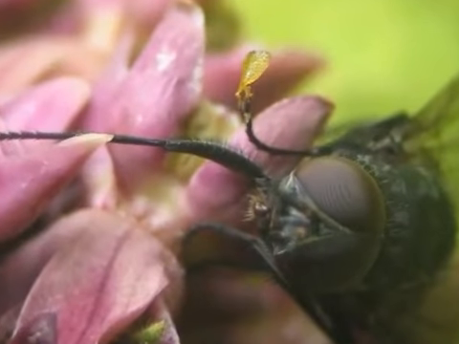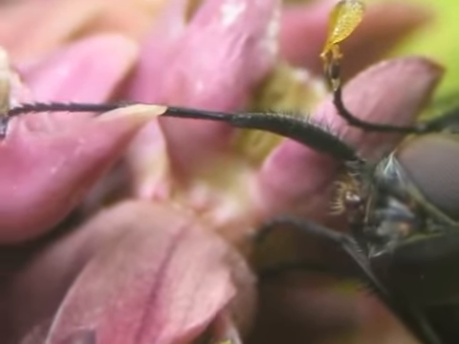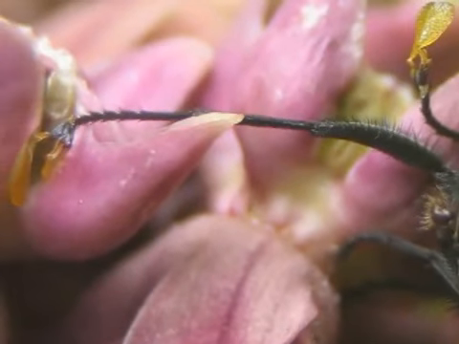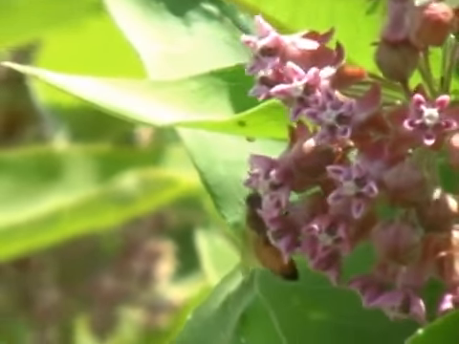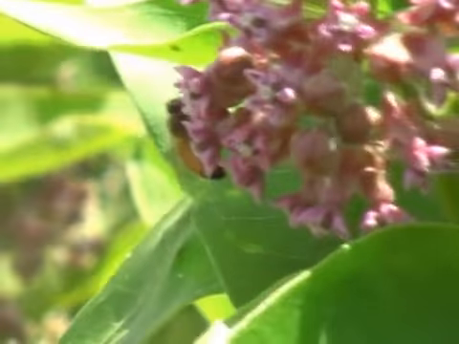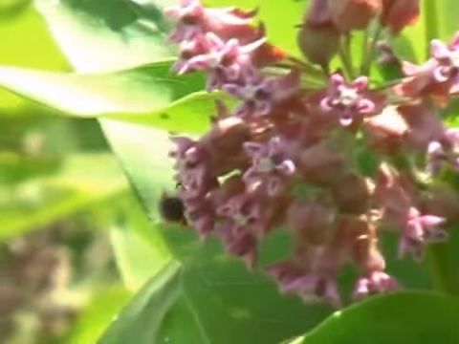Something unusual is happening here. Milkweed is not a carnivorous plant. How and why is it trapping these insects? Let's watch what happens when an insect visits these flowers.